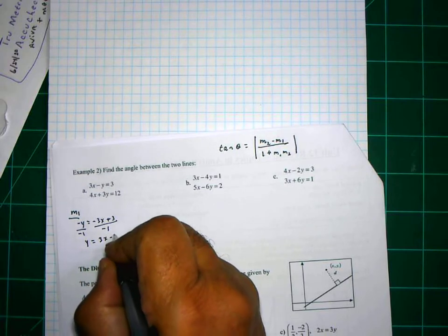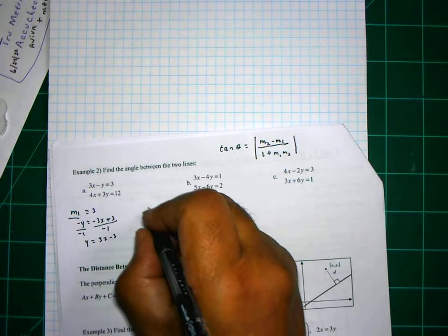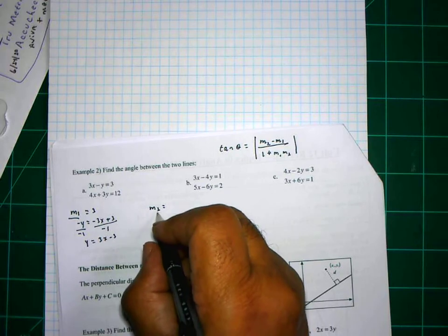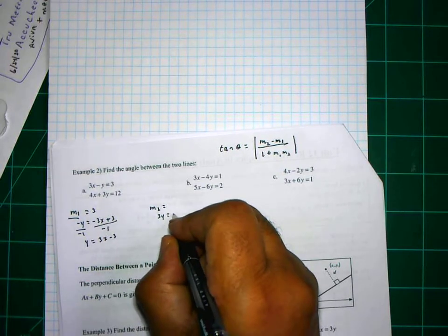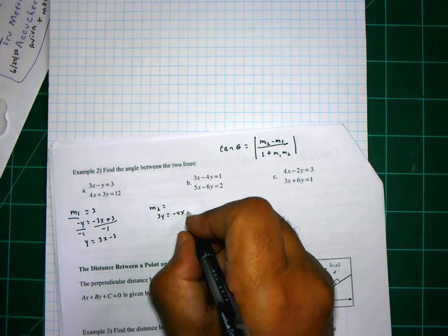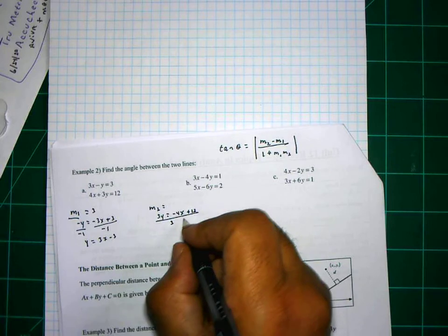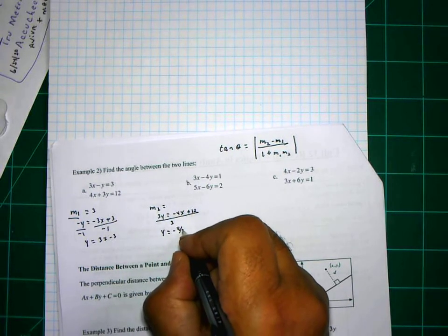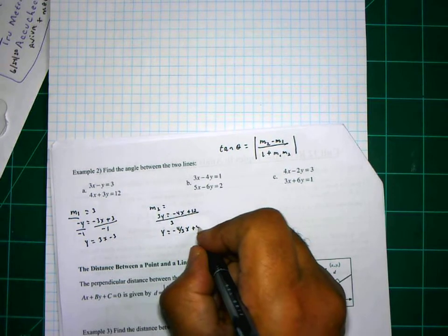Now let's find m2. We're going to rewrite this as 3y equals negative 4x plus 12. Now divide by 3. We get y equals negative 4/3 x plus 4. So m2 is going to be negative 4/3.